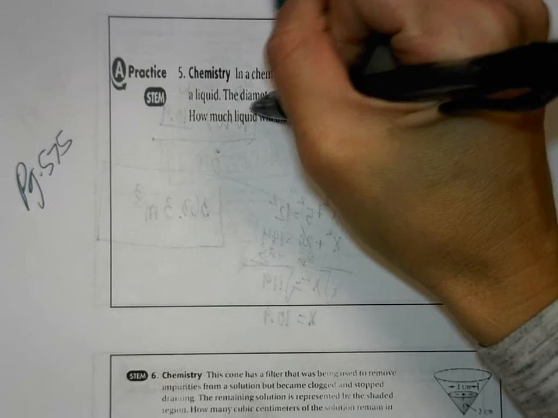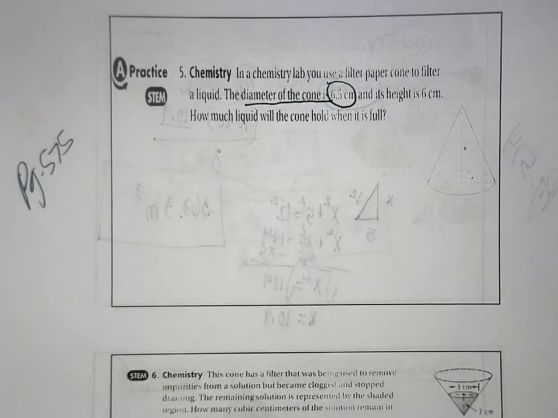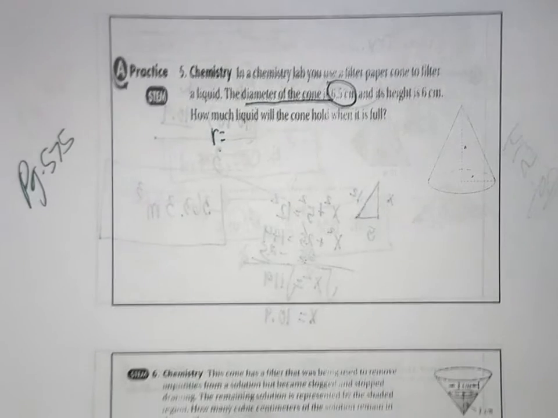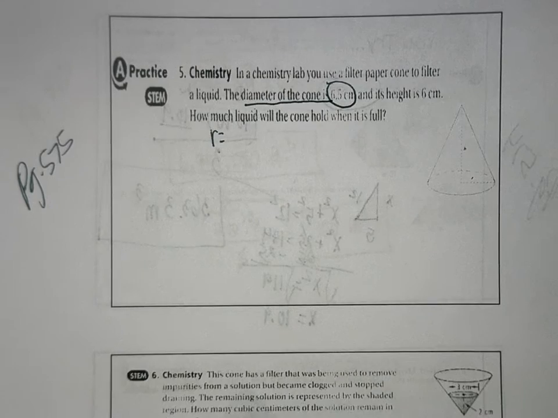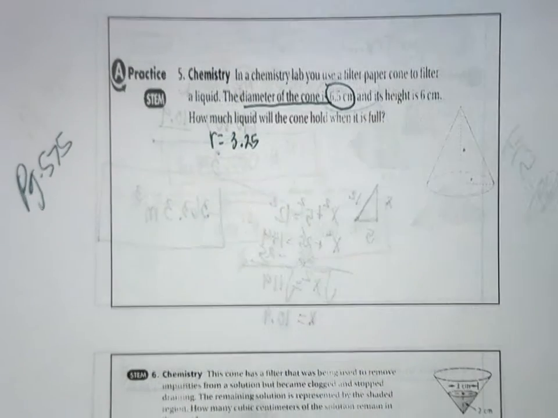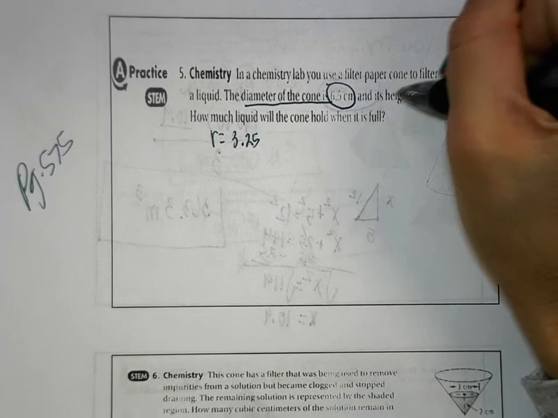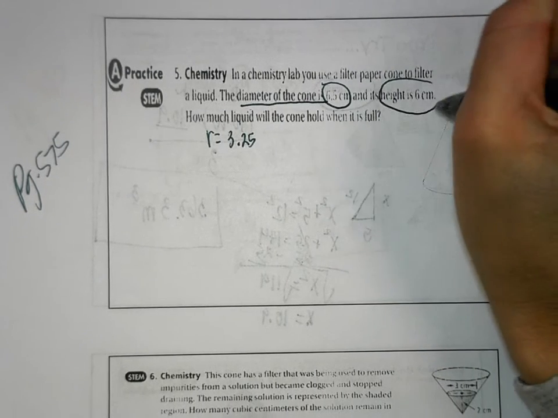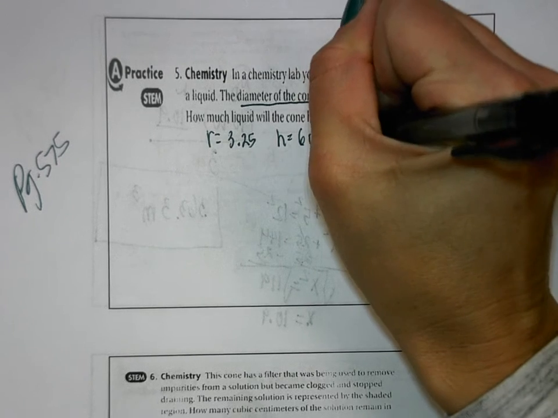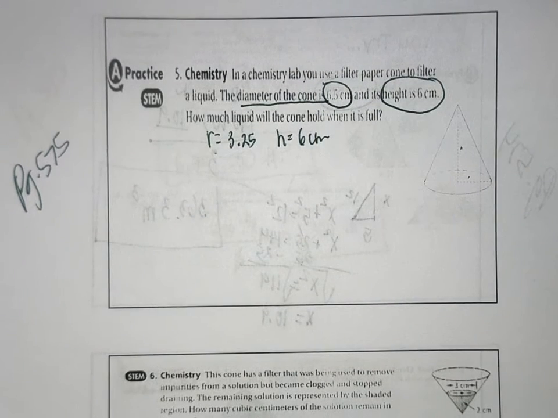Now, does the diameter matter? No, we need the radius. And so the radius is 6.5 divided by 2, which would be 3.25. Very good. Okay, and it says its height is 6 centimeters. How much liquid will the cone hold when it is full?